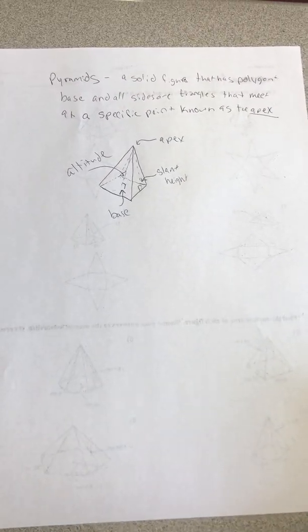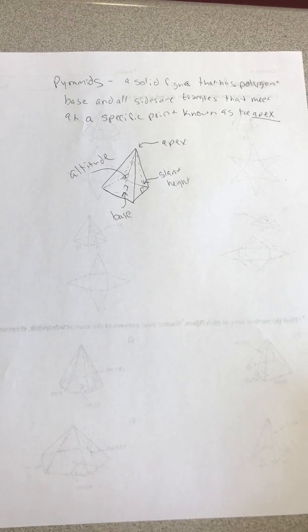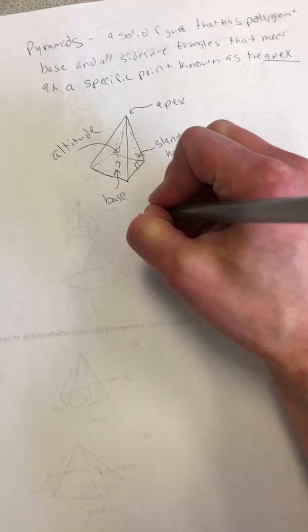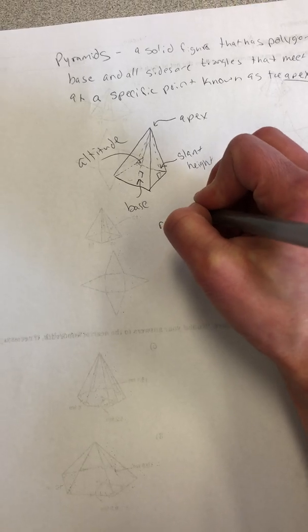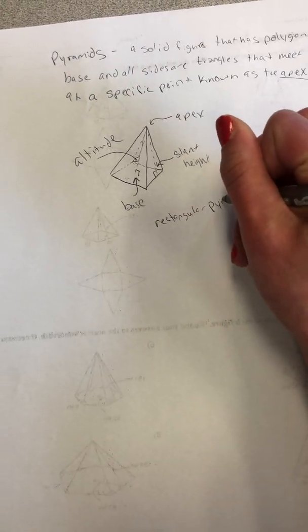Now for this one, again, much like prisms, the pyramids are named based on their bases. So for this one, this is a rectangular pyramid. If you would give me 1 second, I'm going to go grab some other pyramids to show you examples.